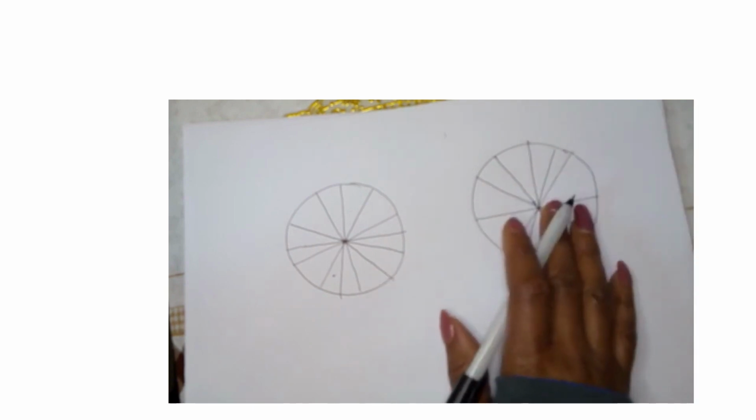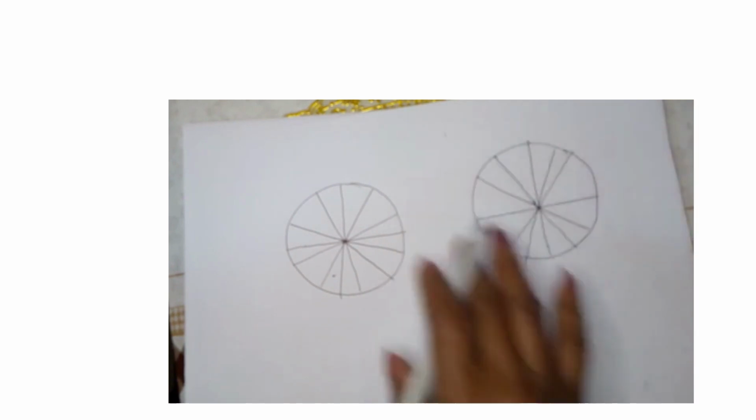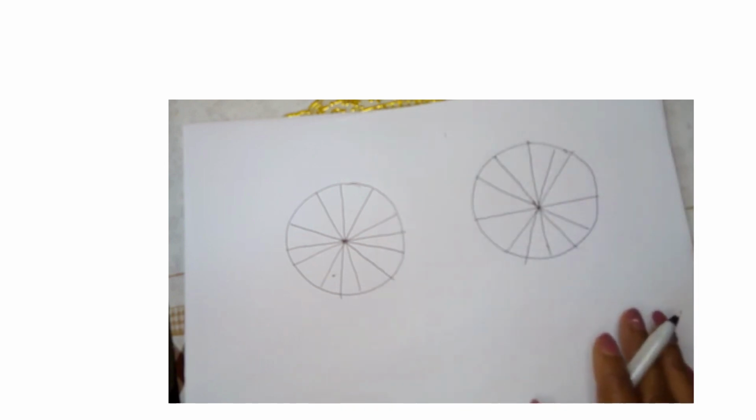So Christine and her friends bought a pizza with 12 slices and split it equally. How many slices will each person get? I have already divided it into 4 parts.